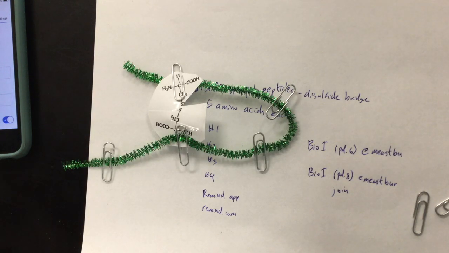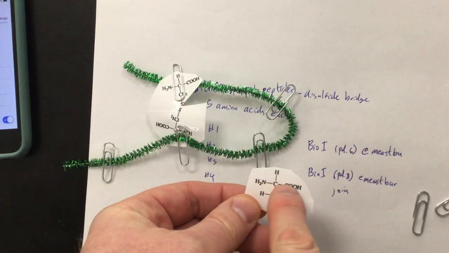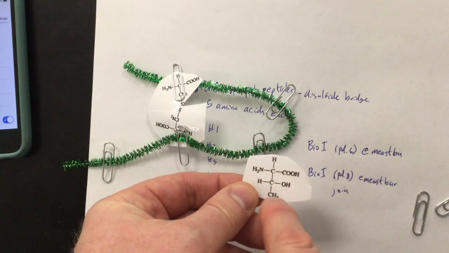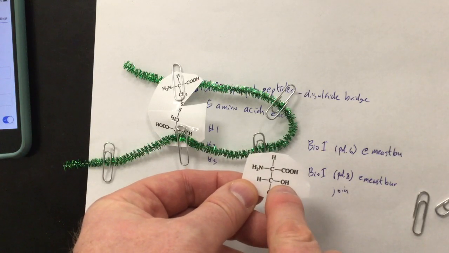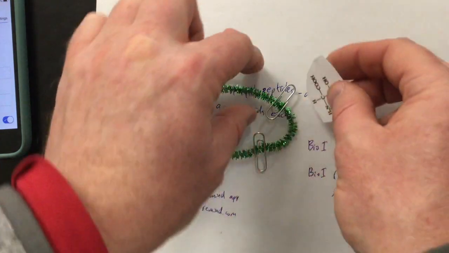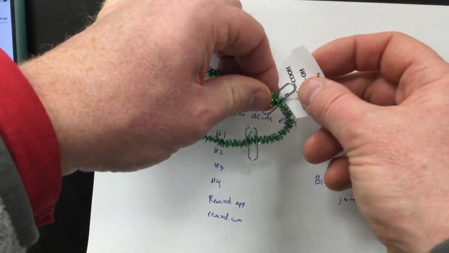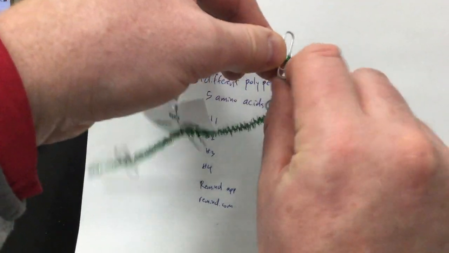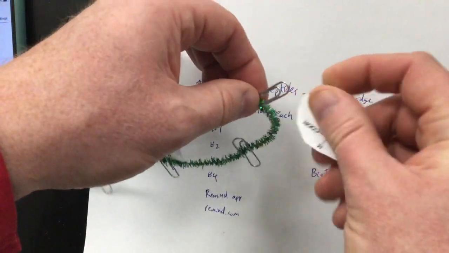threonine. Threonine, again, this is where my backbone is, the carbon and nitrogen. This is the functional group. That makes it hydrophilic. It likes water. So when this joins into the protein, it will actually be sticking out.